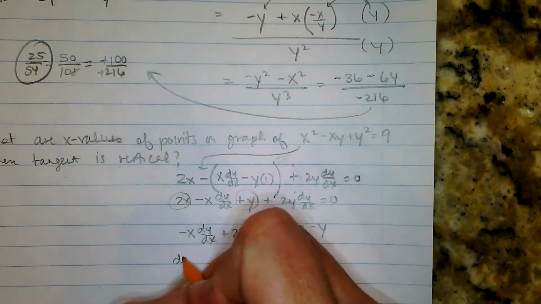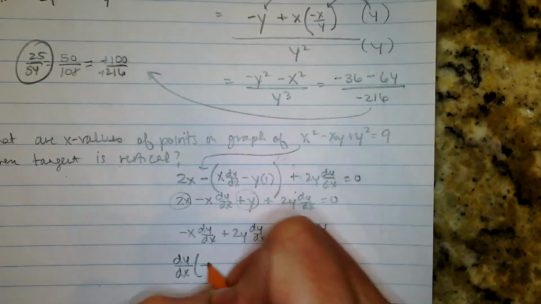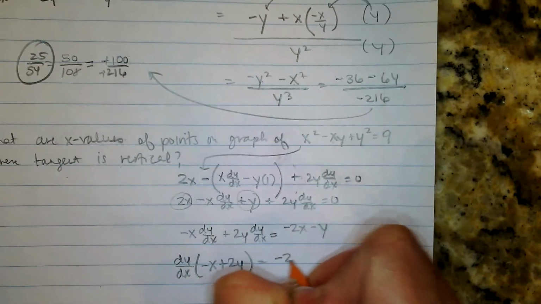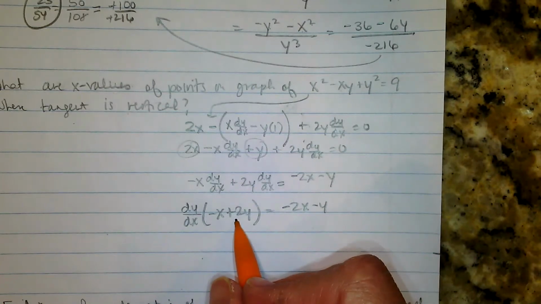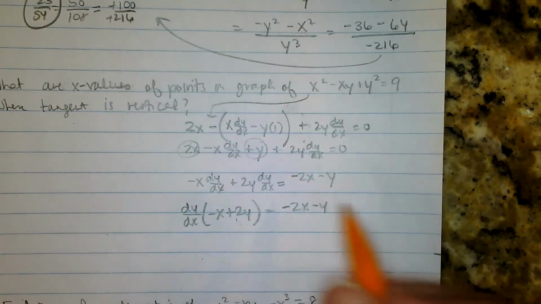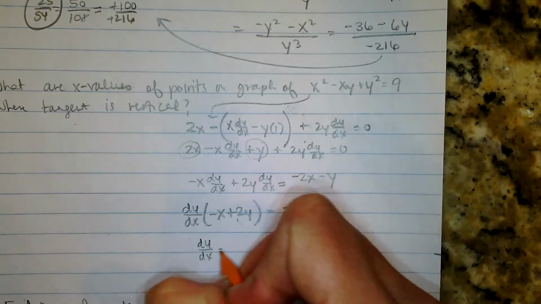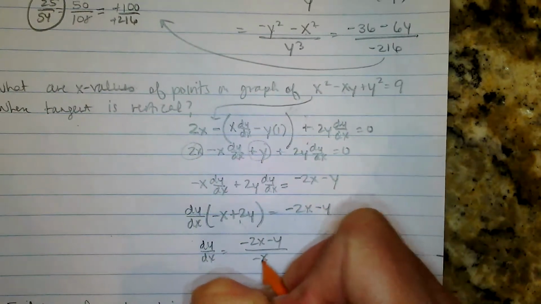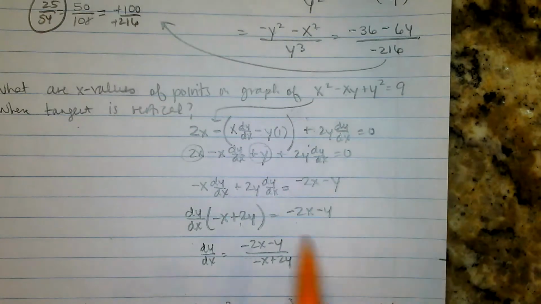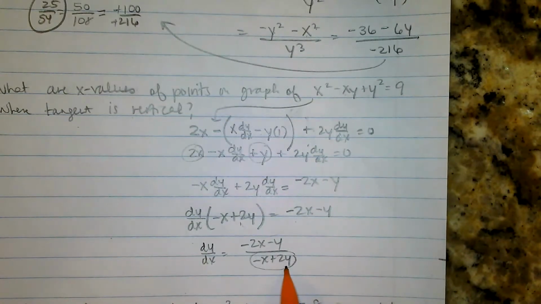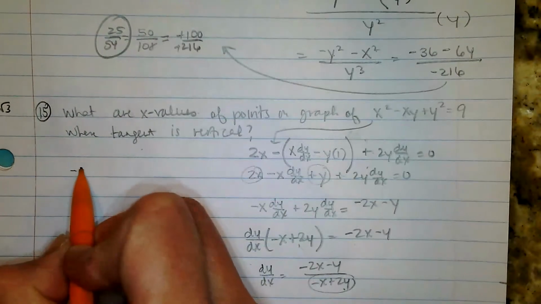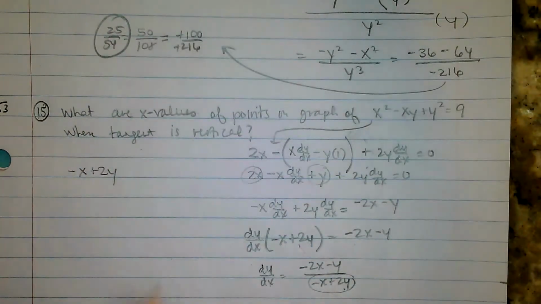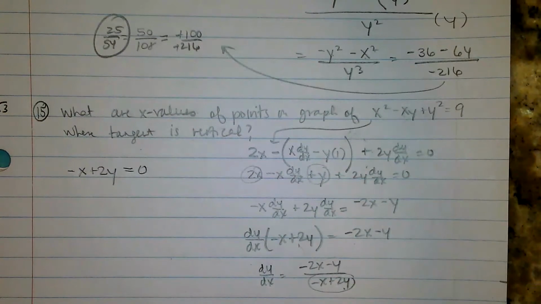Factor out my dy/dx's and divide that over. So anytime this equals 0, it's undefined. So negative x plus 2y equaling 0 will give us some undefined points.